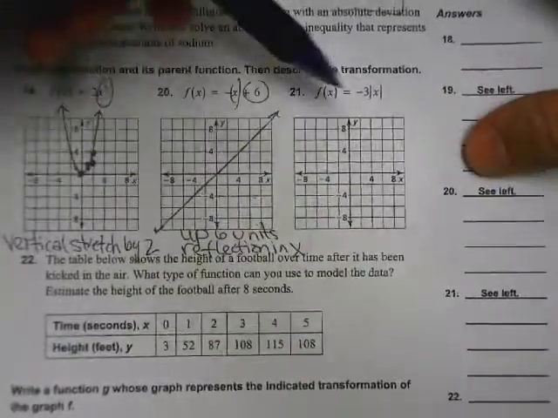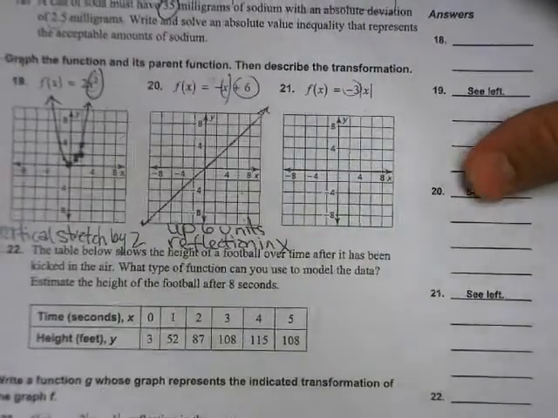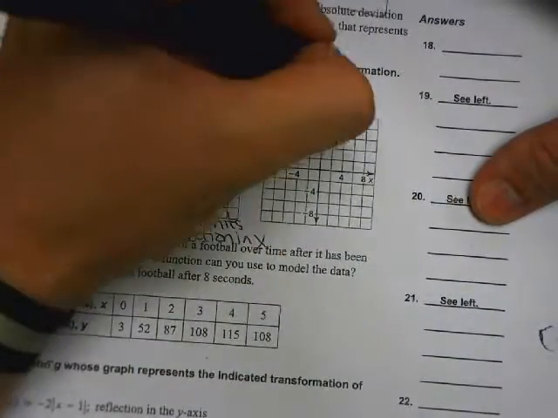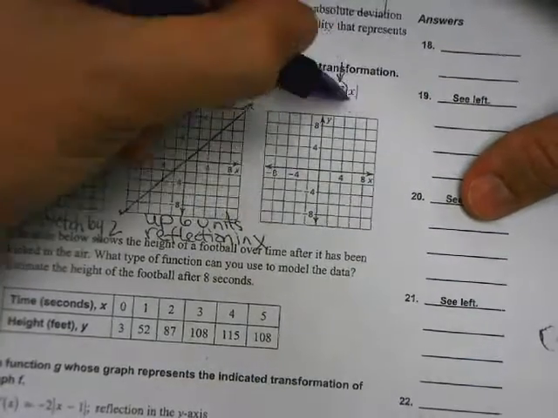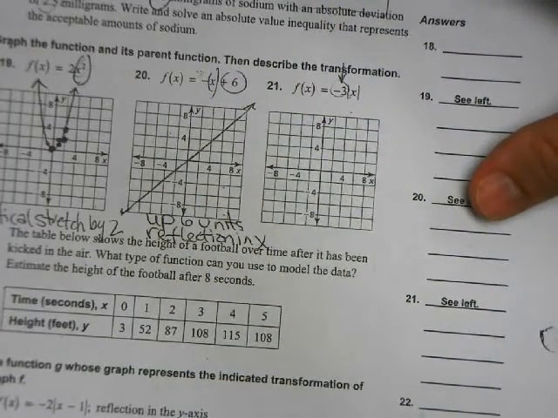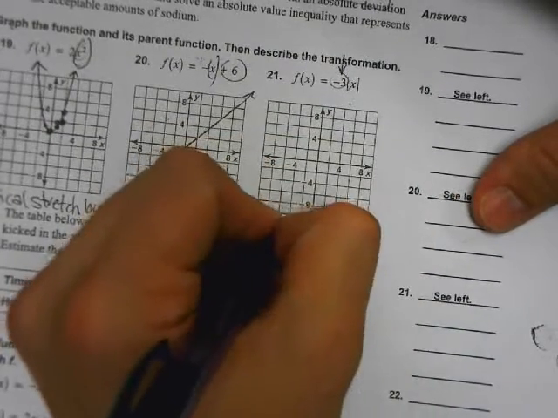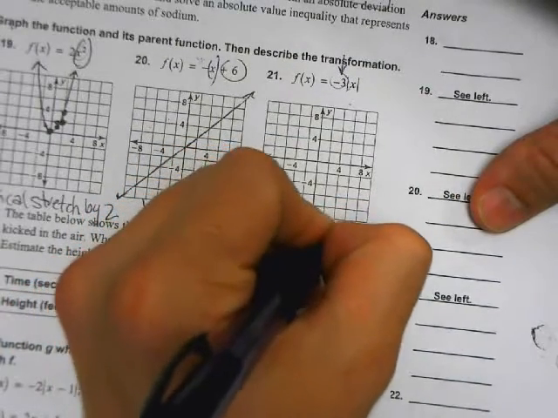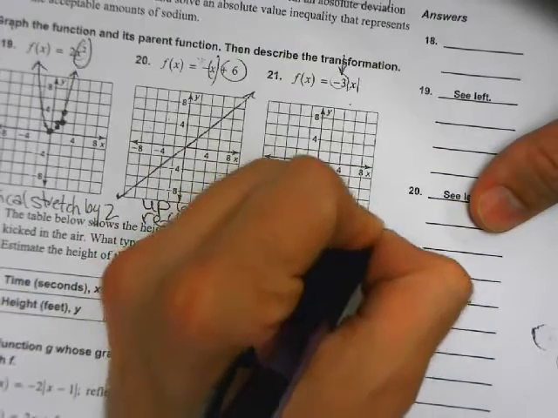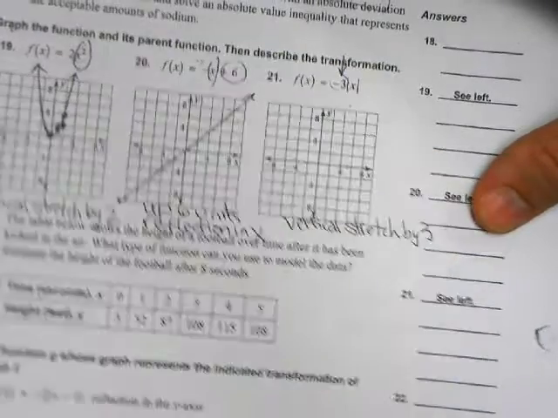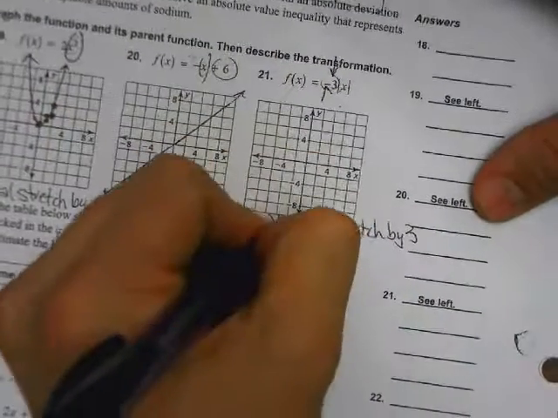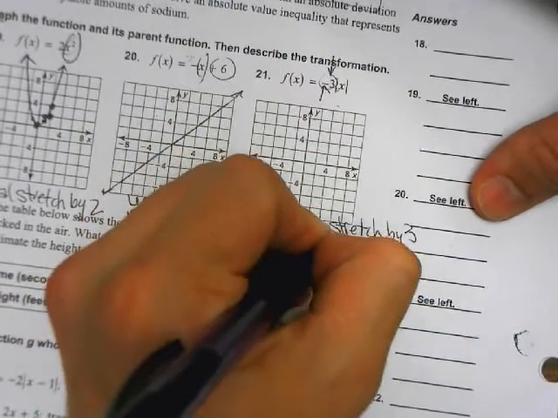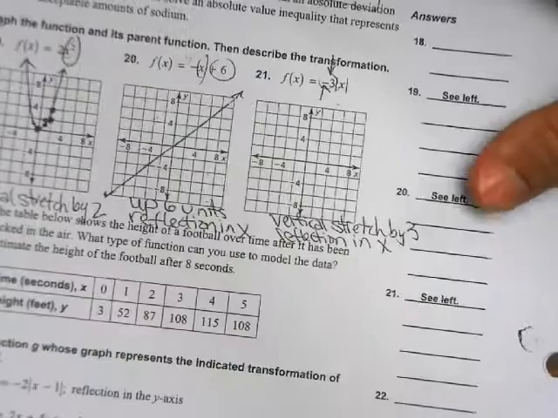Very last one over here. Two things going on here, same thing. My number 3, the coefficient, is being multiplied against and it's outside the grouping. So that means this is a vertical stretch by a factor of 3. And there's a negative sign and it's outside. So that means reflection in the x-axis. All right.